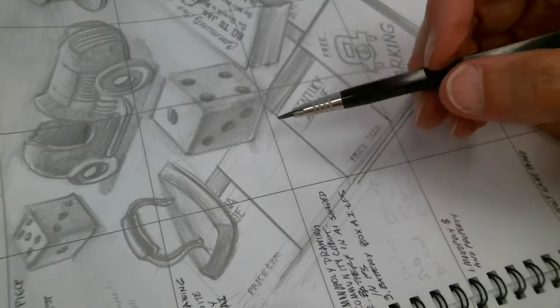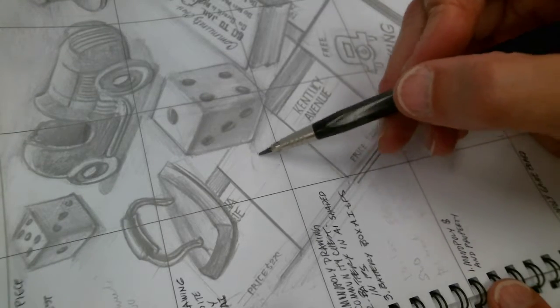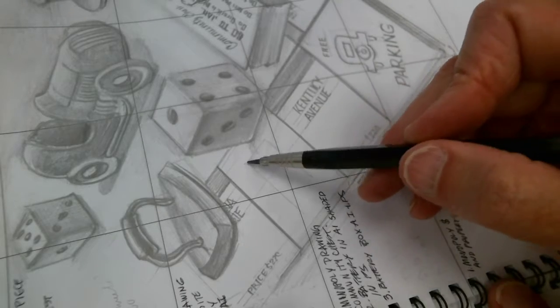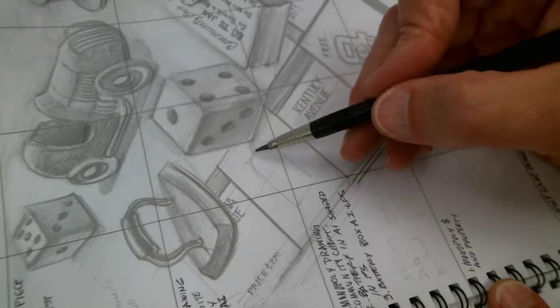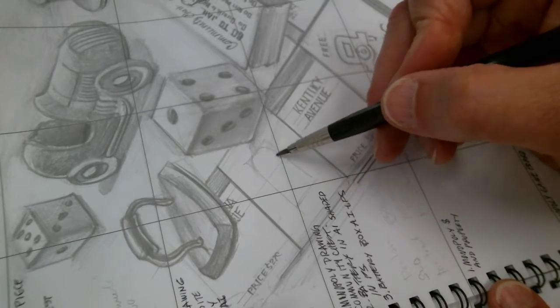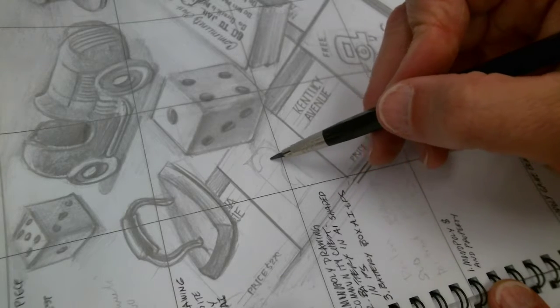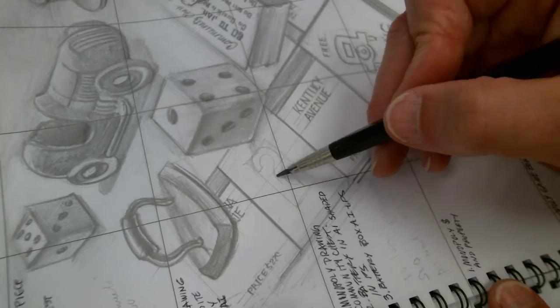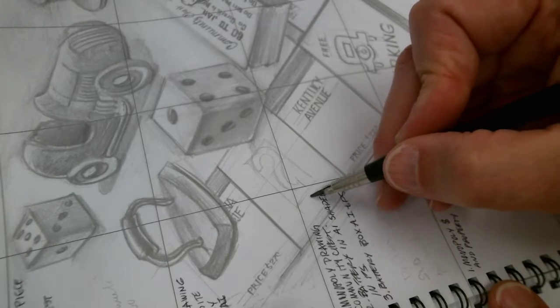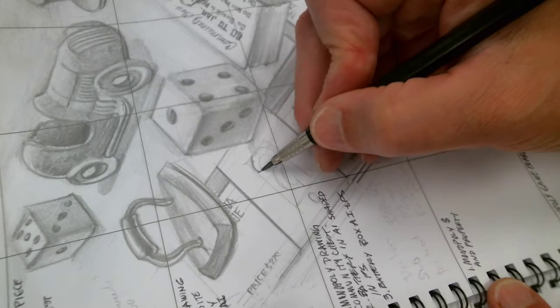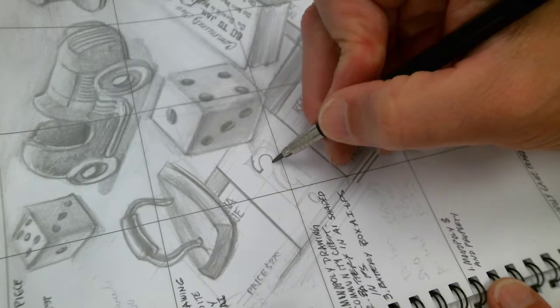In this case, I have this kind of a question mark. So again, find the rectangular shapes that that icon would be in, and then just round off the pieces that you don't need. Lightly sketch it in. Heavy it up there.